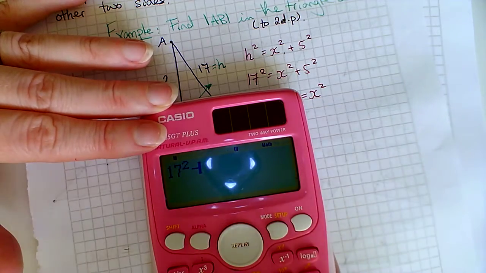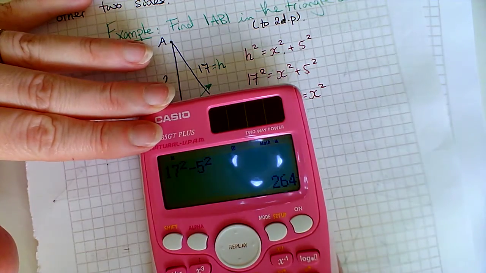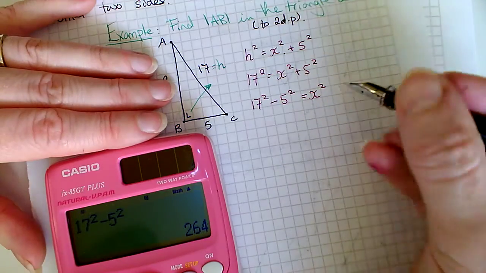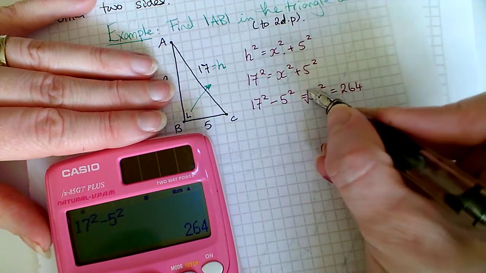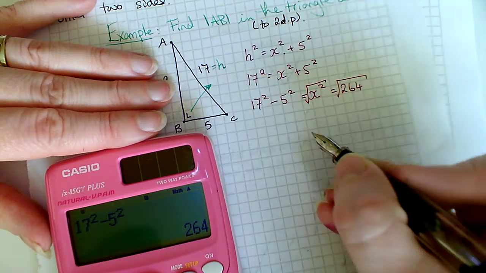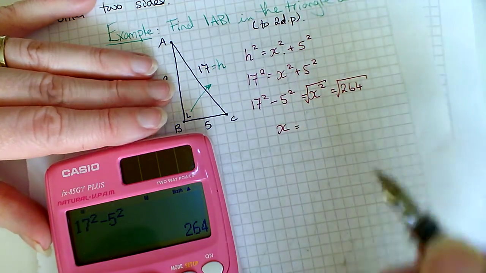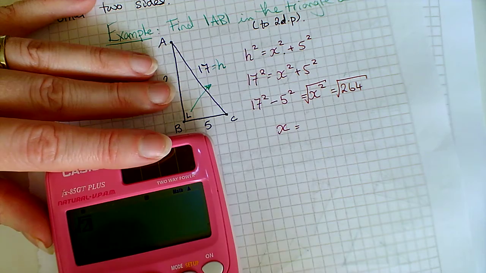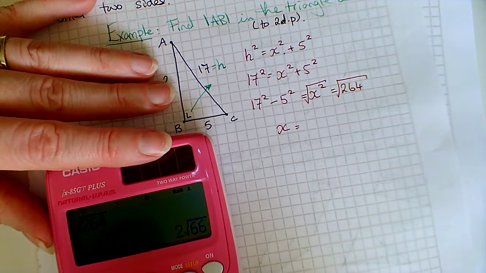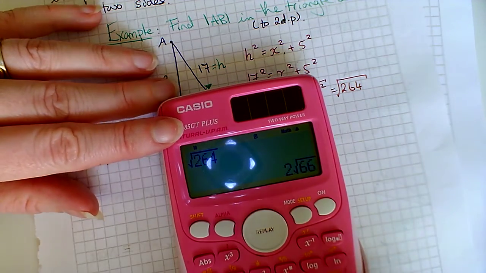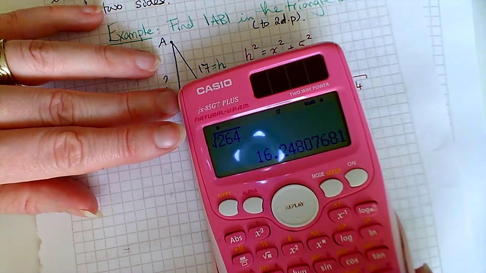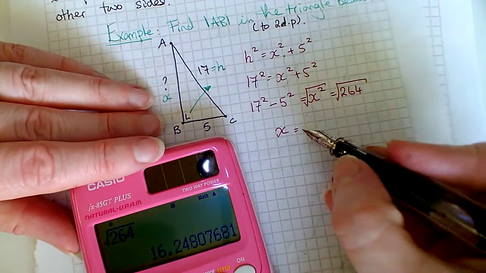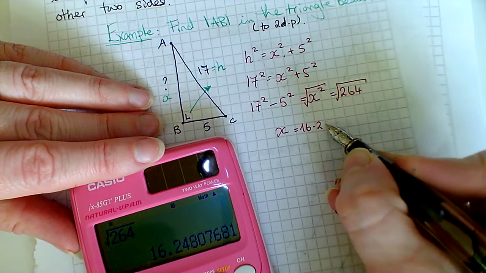17 squared minus 5 squared gives me 264. So I need to square root both sides to get the value of x. And x is the square root of 264. 2 root 66, but they said 2 decimal places. I said 2 decimal places. 16.25.